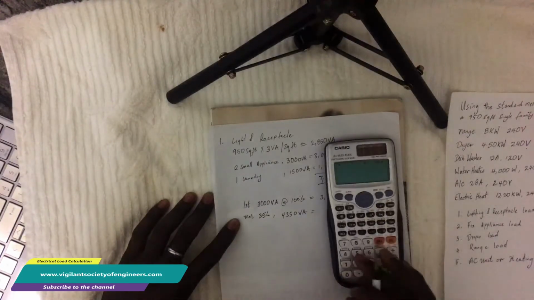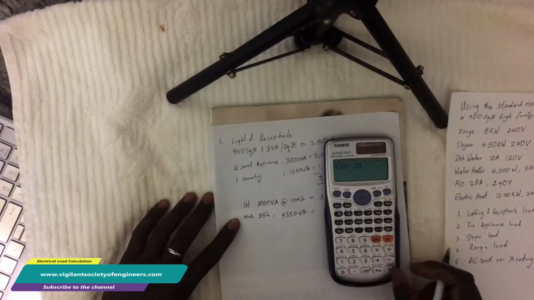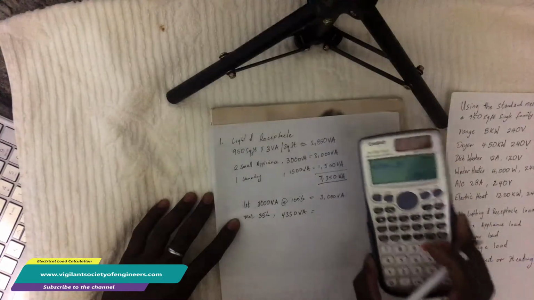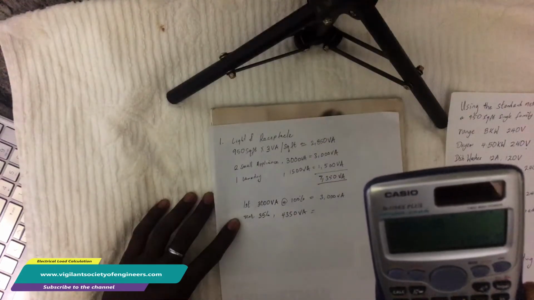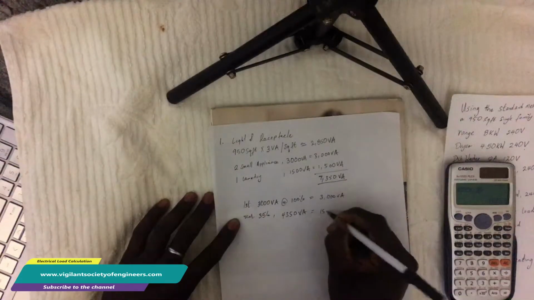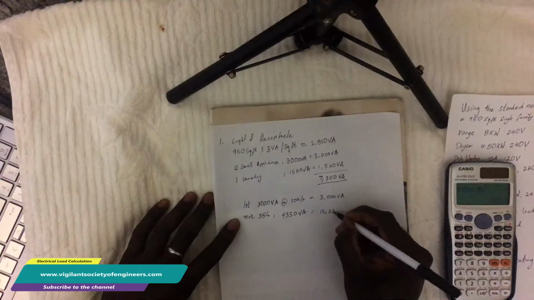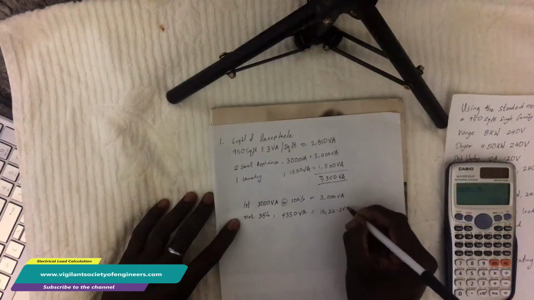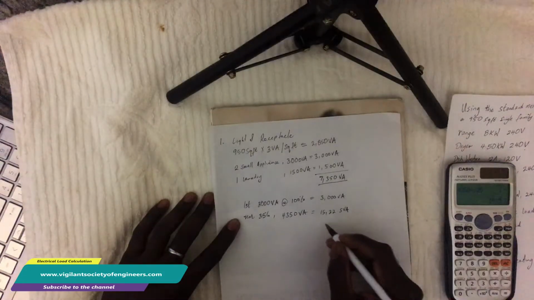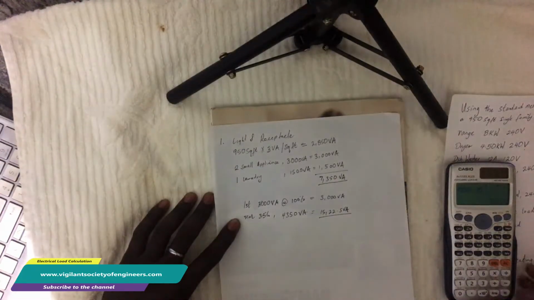So 4350 times 35%, a fraction of that value, is 1522.5. Of course, that's VA. All right, so all we got to do is add up this value.